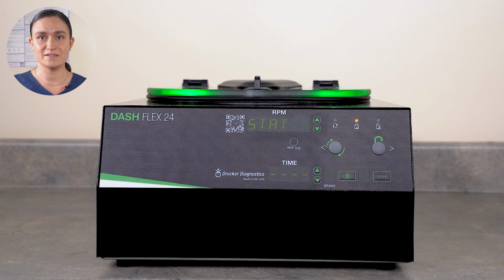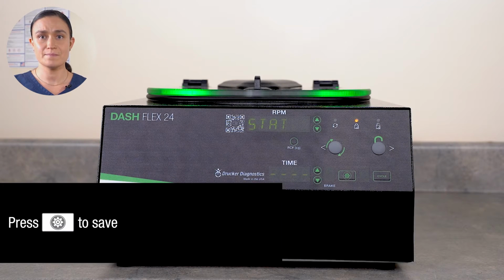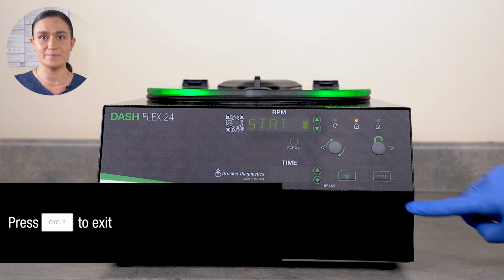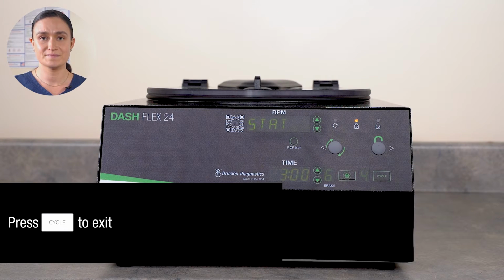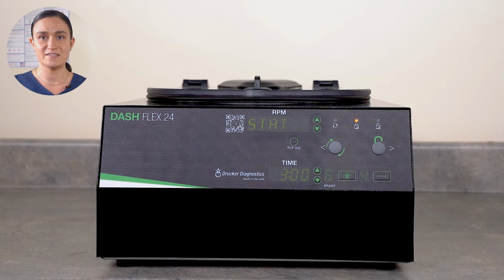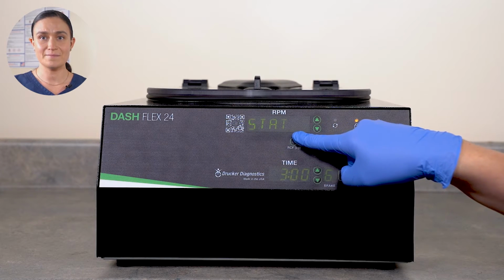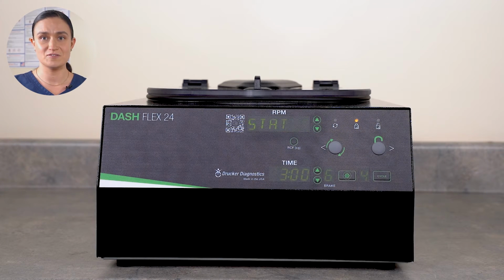Once the name is correct in the RPM screen, press the Menu button to save the name. Then, press the Cycle button to exit the menu. Your saved cycle has now been renamed. The cycle, with its new name, will automatically be selected on the centrifuge, ready to spin. You can tell it's selected because the new name will appear on the RPM screen, alternating with the cycle's RPM value. With our renamed cycle selected, we're ready to spin.